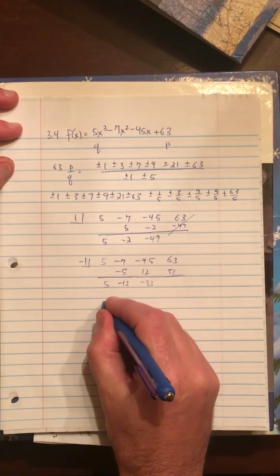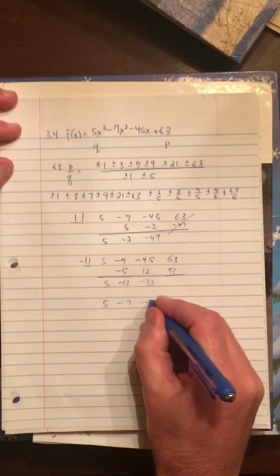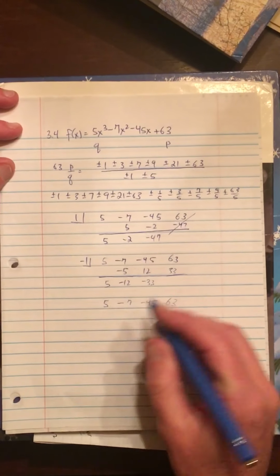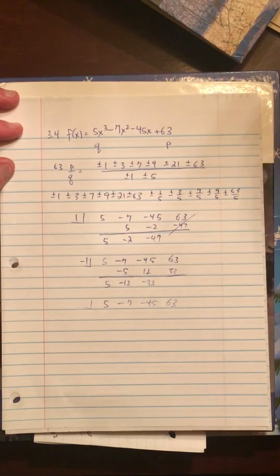Let's see if 3 works. 5, negative 7, negative 45, and 63. The pen's dying. There's a backup.